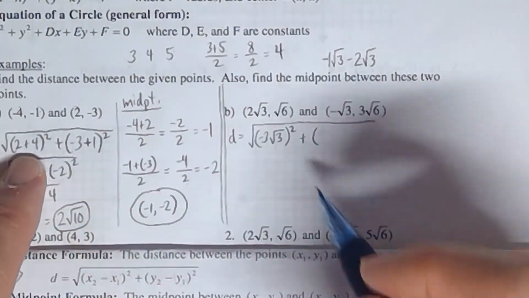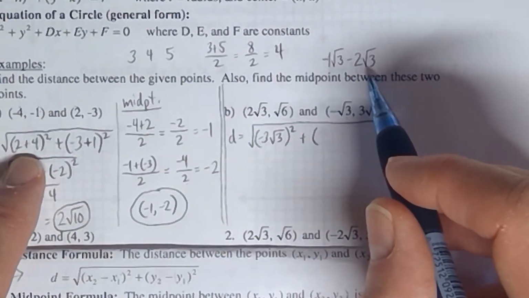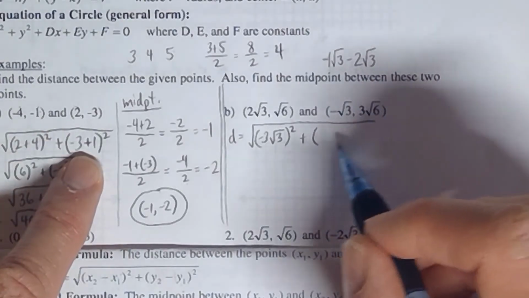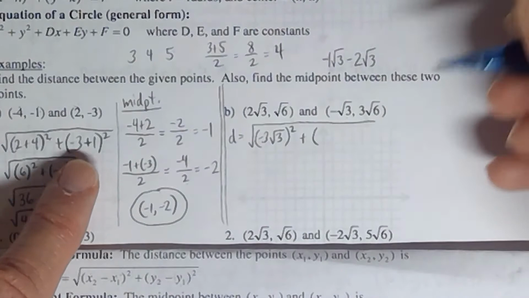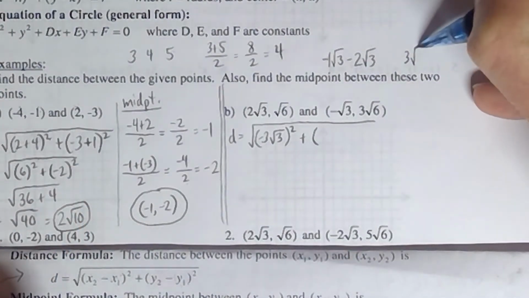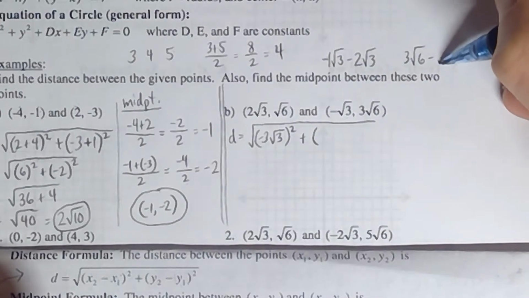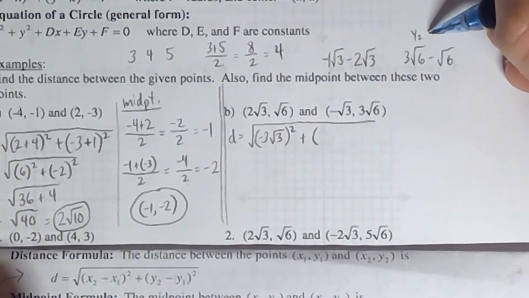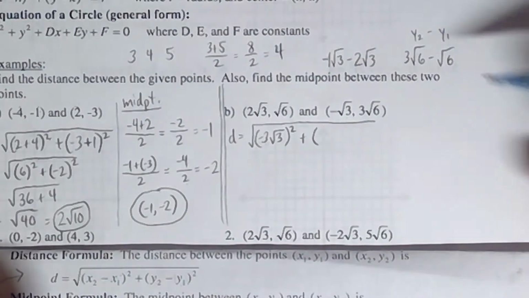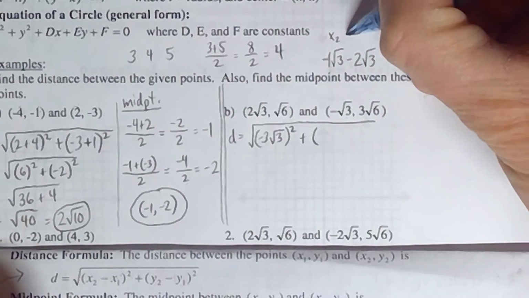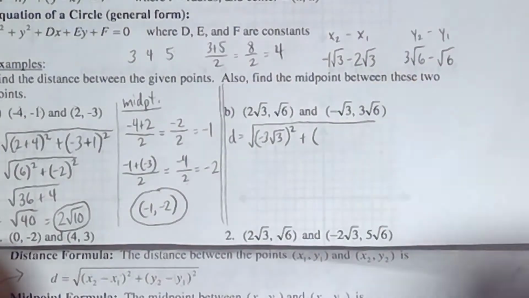Just like the 2 plus the 4, I need to combine these right away as well. Just like the negative 3 plus 1, I'm going to have to combine these two right away as well here. What is that? That's 3, let me write that down up here. 3 radical 6 minus radical 6. This is the second y value minus the first y value. I'm just writing it down up here. This one was the second x term minus the first x term.